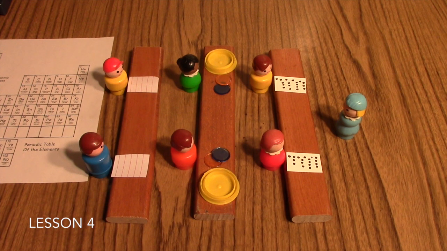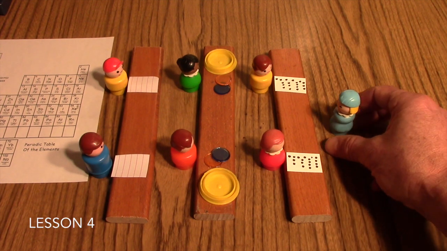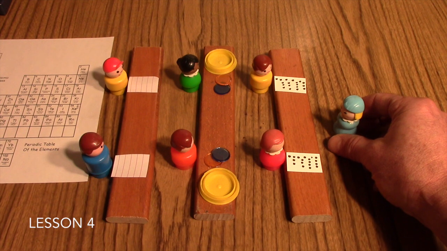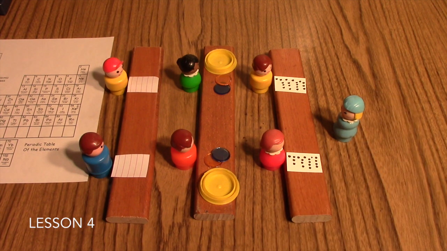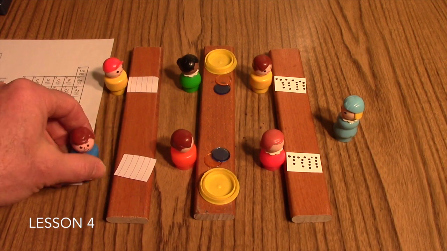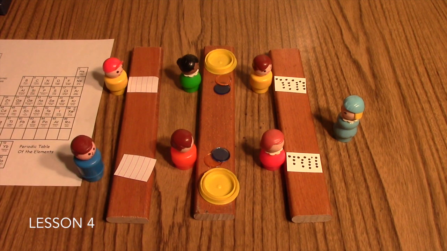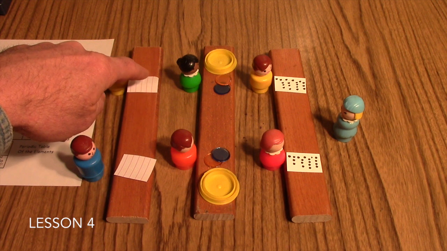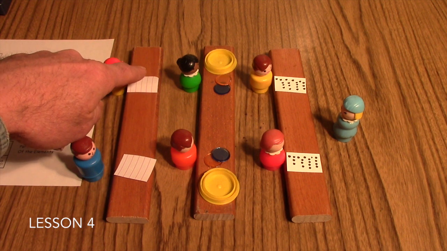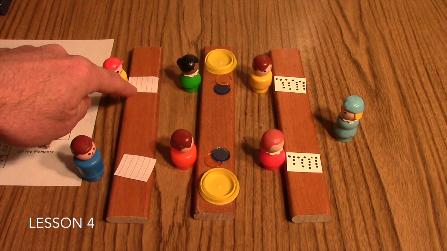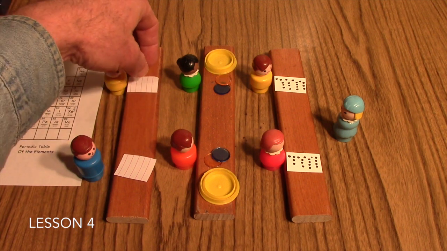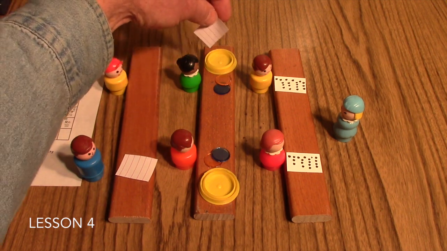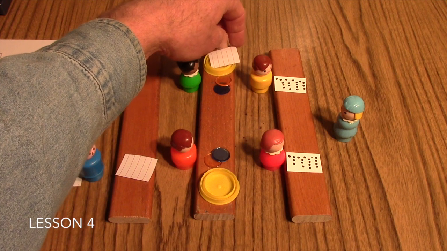To begin play, you'll call out the name of an element. The students at the table farthest from you will find that element on their periodic table. They'll first write its name on their piece of paper, the element symbol, and then its atomic number. Once they have that done, they pass their paper forward. So the paper will move forward to the next table up.